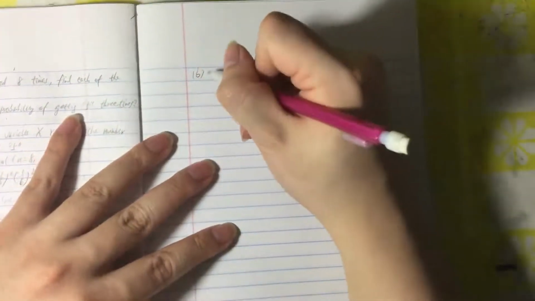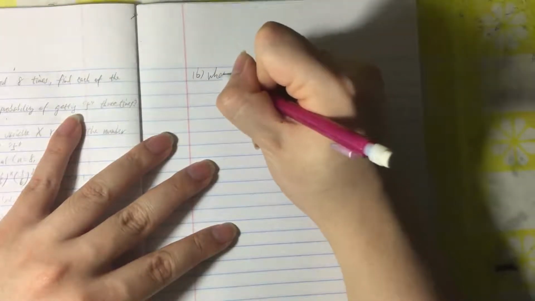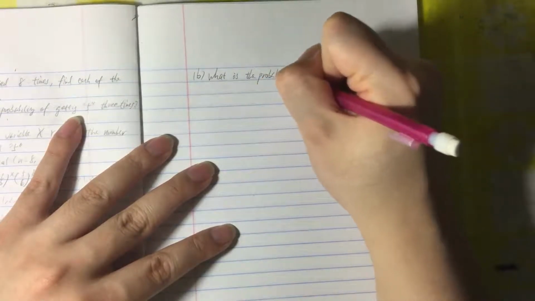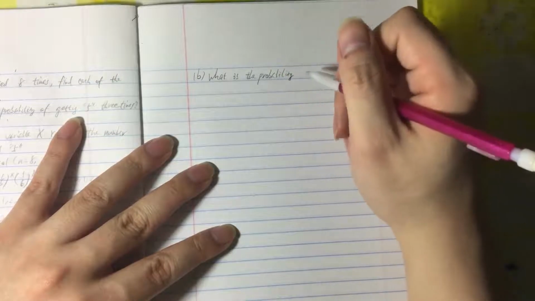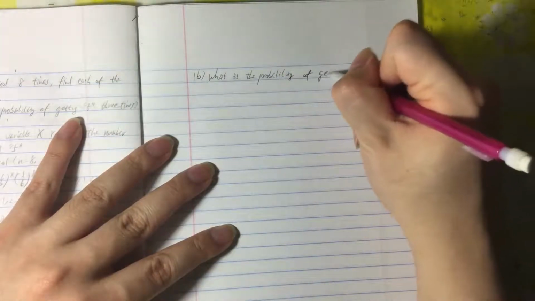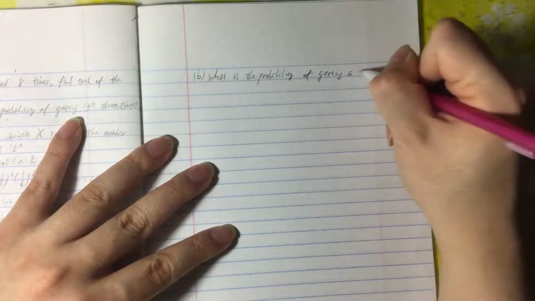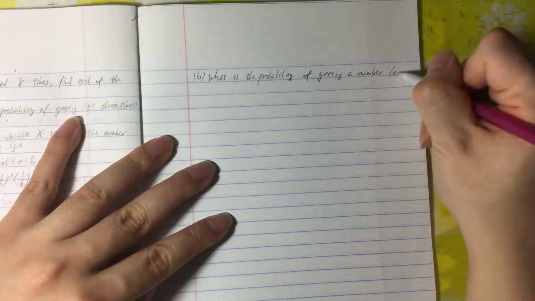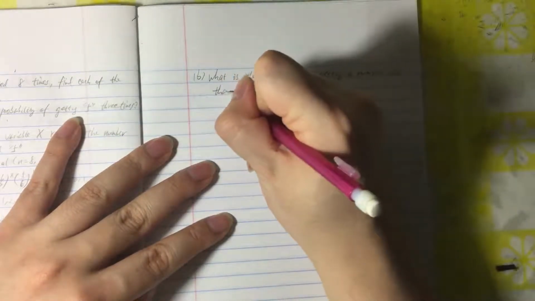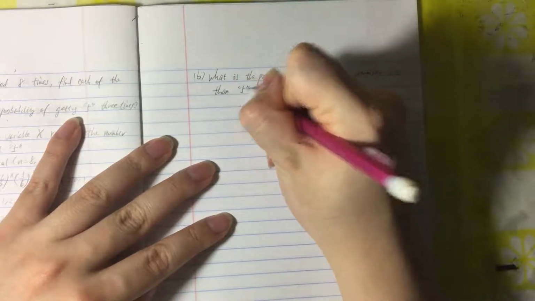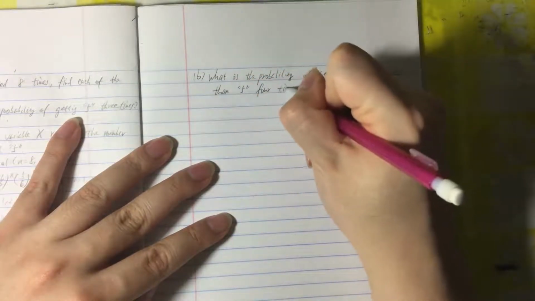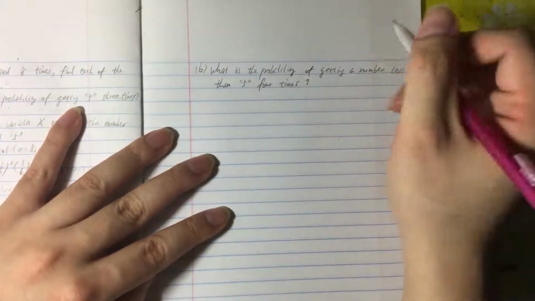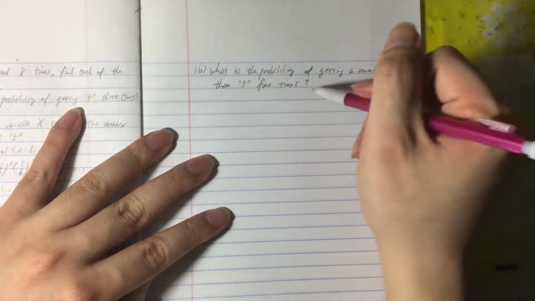Part B. What's the probability of getting a number less than 5, 4 times?